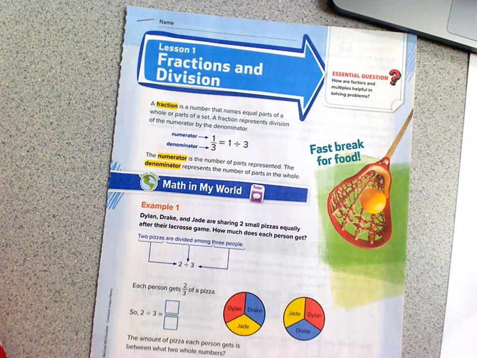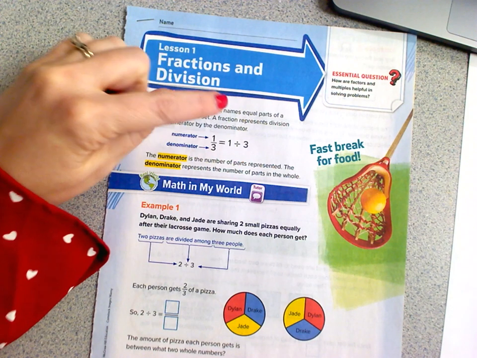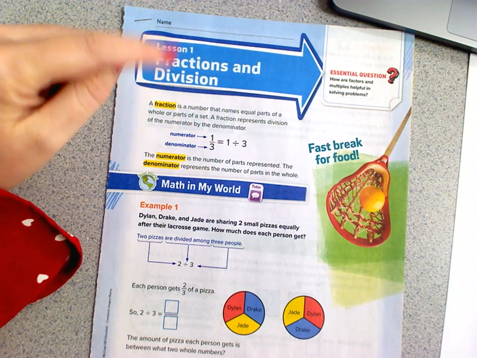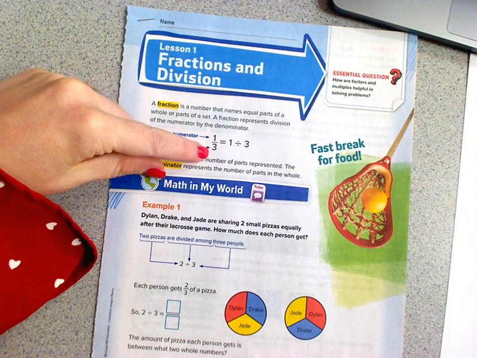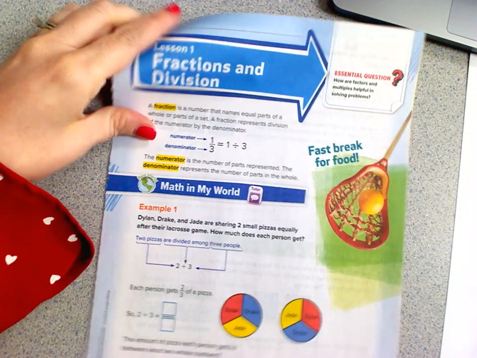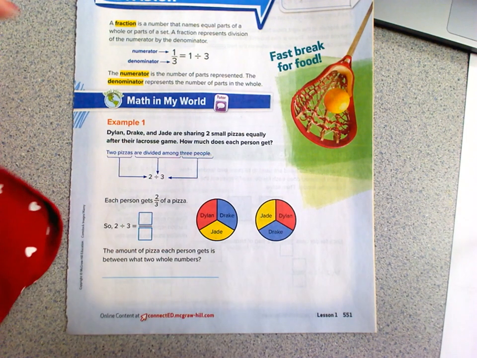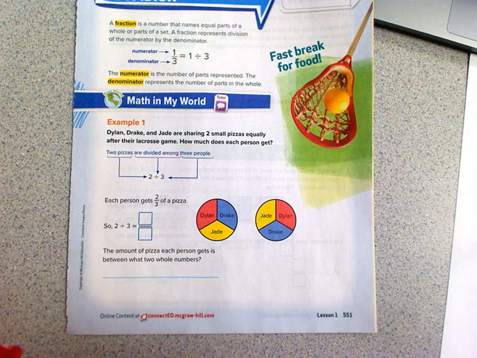The numerator is the number of parts represented. So this is the number of parts, and the denominator represents the number of parts in the whole. So how many are there all together? For example, number 1 here, it says Dylan, Drake, and Jade are sharing 2 small pizzas equally after their lacrosse game. How much does each person get? Okay, so they have 2 small pizzas.